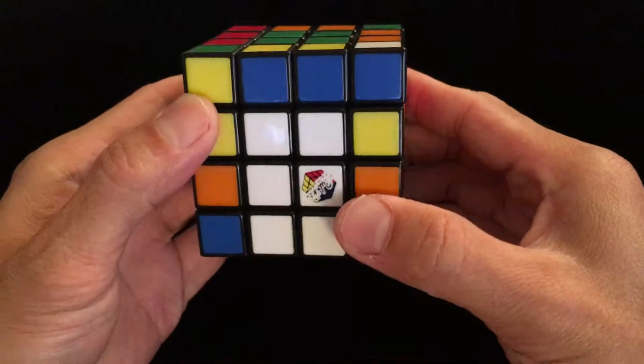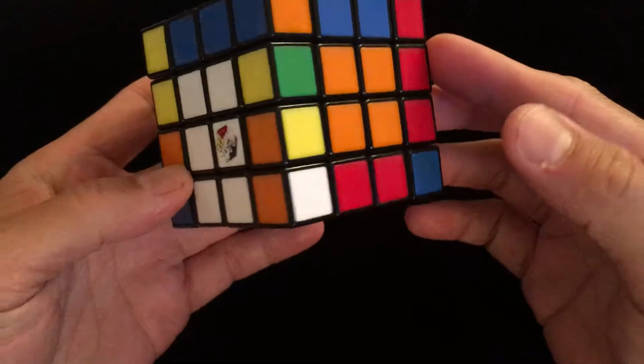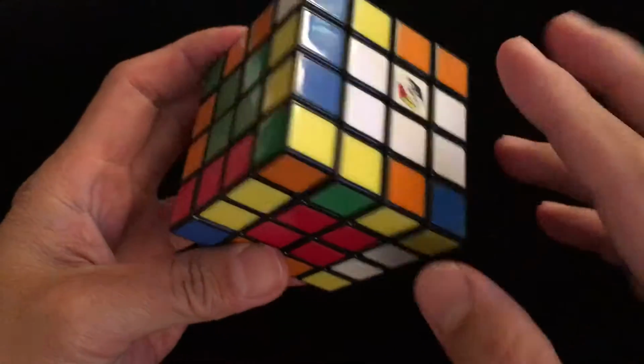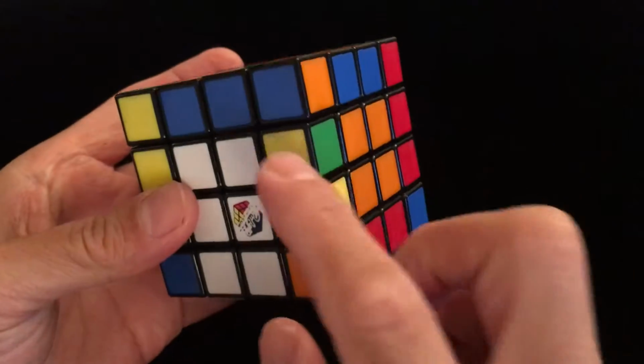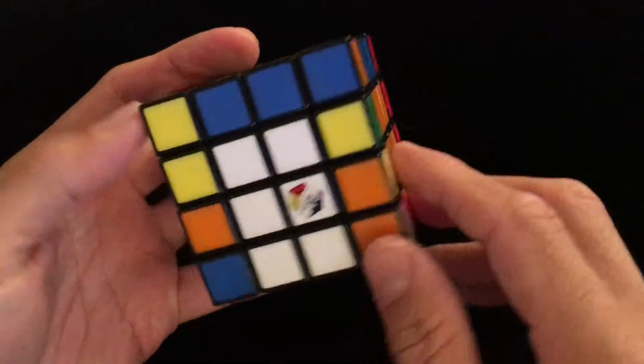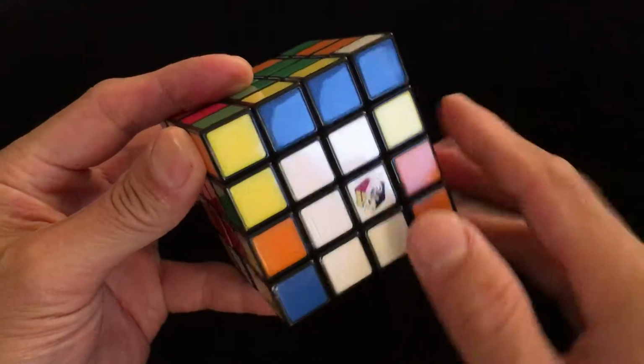So there's going to be two scenarios that are going to happen. Right now, this is the scenario where there's only two left. You see there's a yellow and green piece, and another yellow and green piece, yellow and orange, and orange and yellow. And they're parallel to each other.